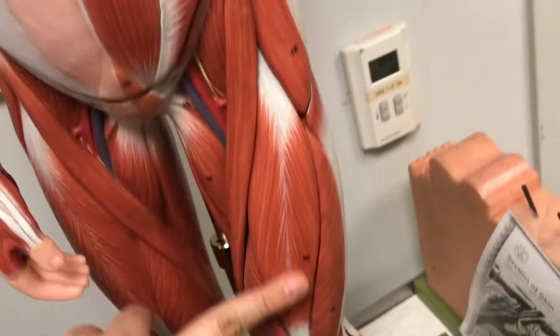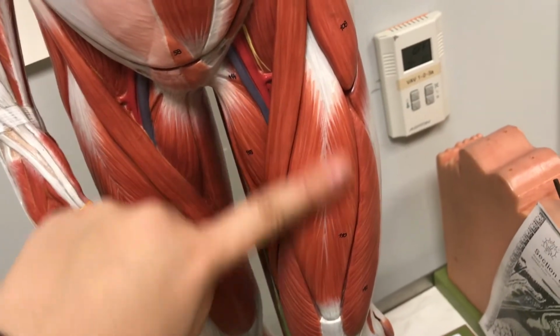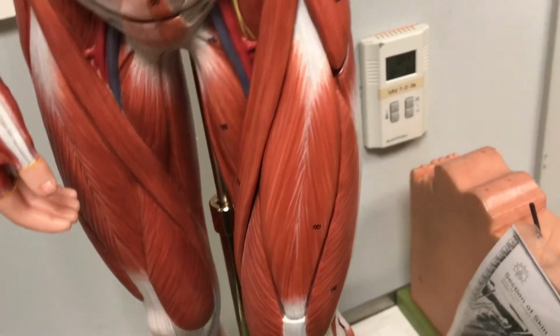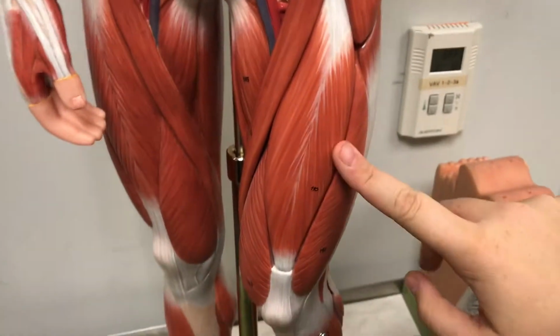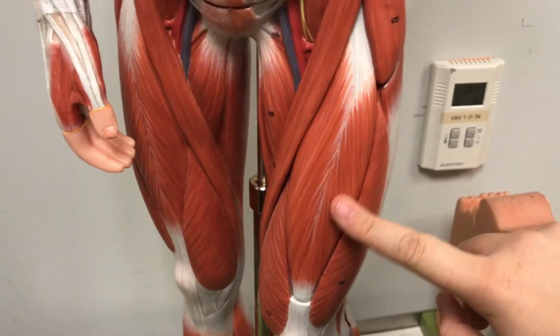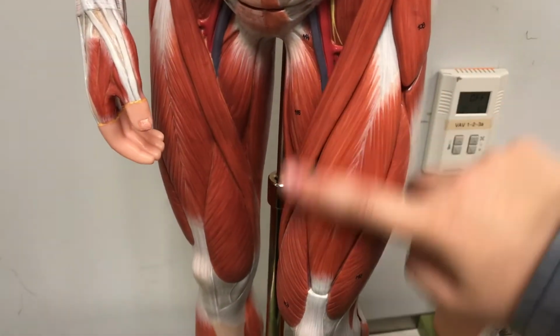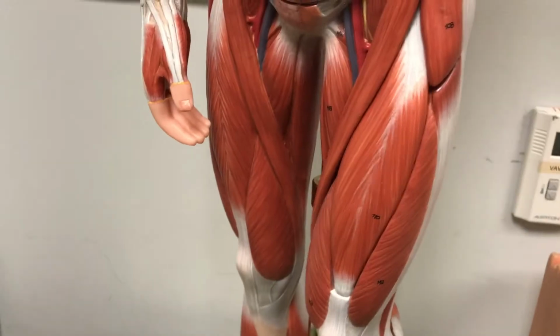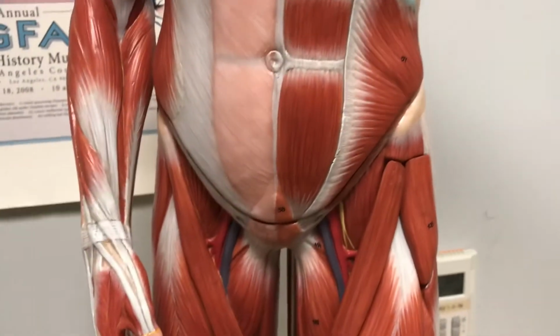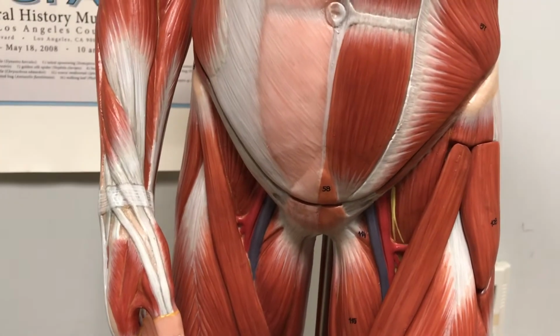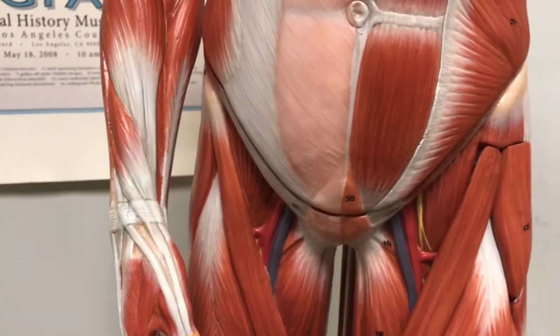Next we have femoral. That's going to be your thigh region. This is going to be referring to the femur, which is in your thigh. So it's just this wide area right here on your thighs. Next we have pubic. That is going to be your crotch. Don't worry about it, it'll be okay.